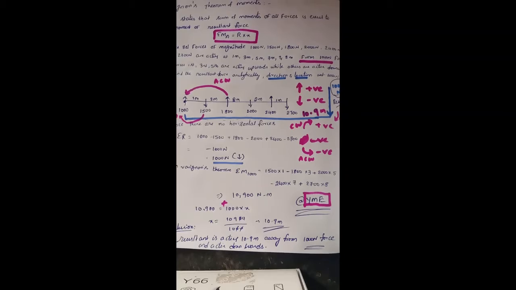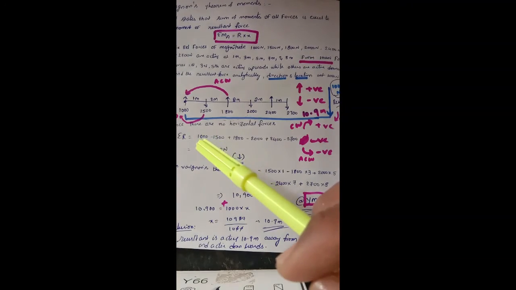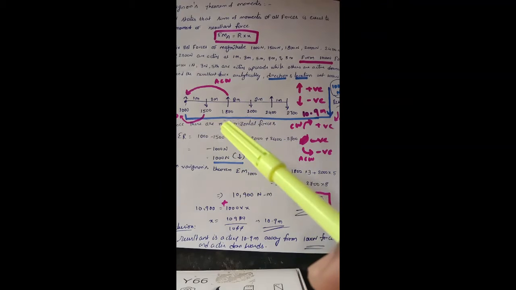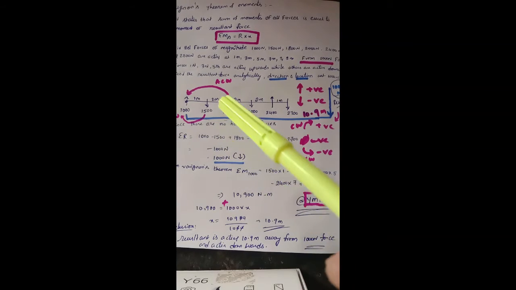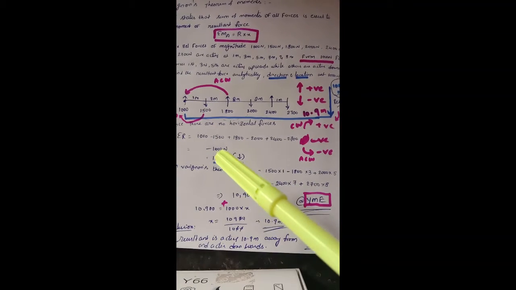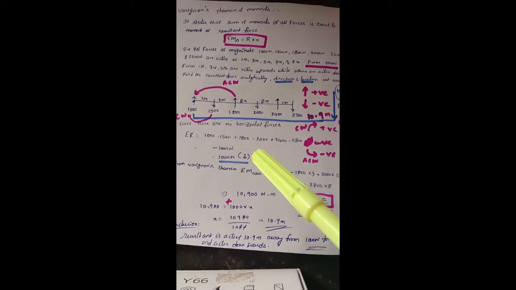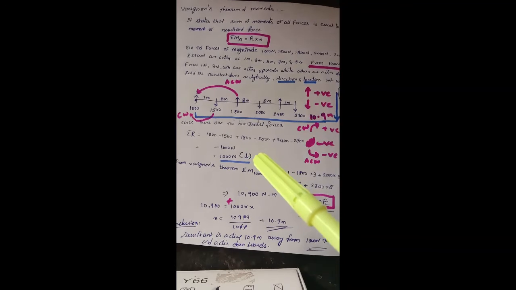So add all the upward and downward forces. 1000 is acting upward, so taken positive. 1500 is acting downward, so taken negative. Likewise, we get 1000 Newtons acting downward, which means minus 1000. This is our resultant.